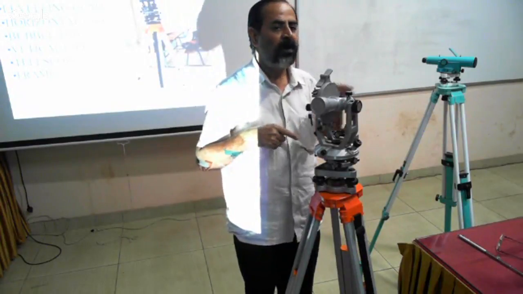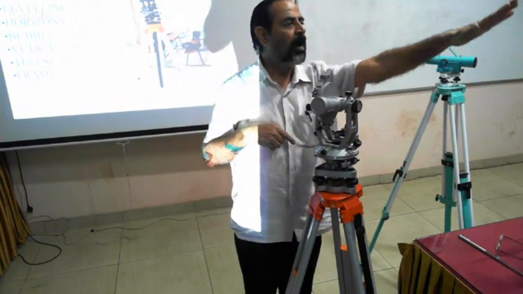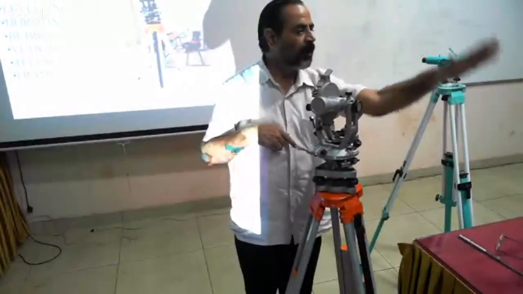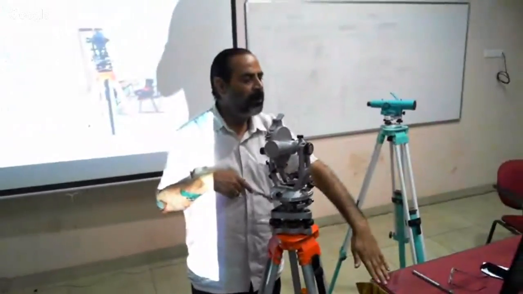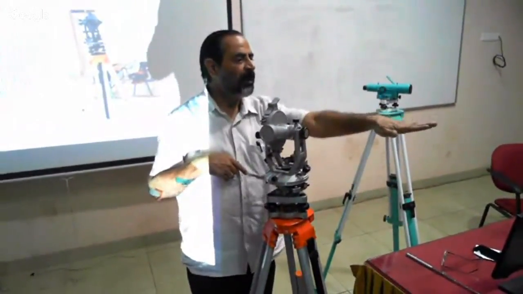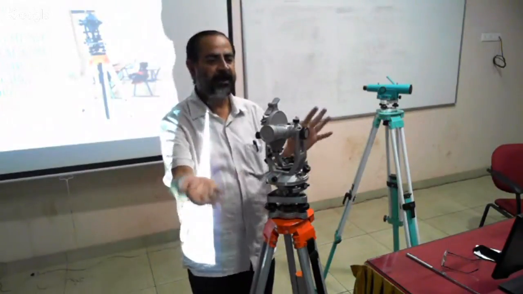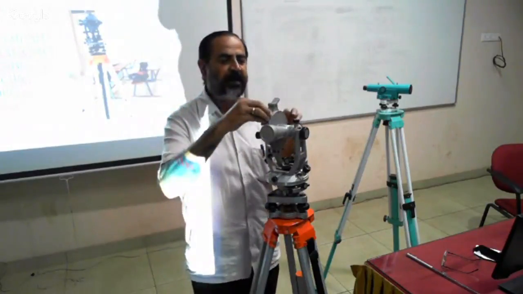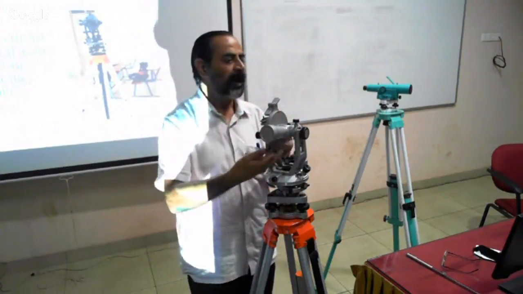Now, you know, there is a line of sight. We can go upward, we can rotate 0 to 90 degrees, and similarly we can go up to 90 degrees. This is from 0 to 90 degrees in one direction, and in another direction also, 0 to 90. It is graduated from 0 to 90 and 0 to 90, isn't it?